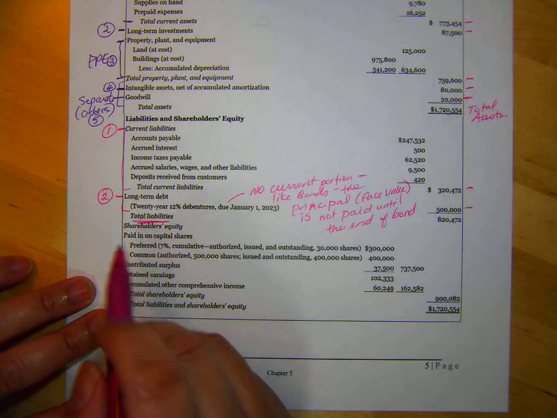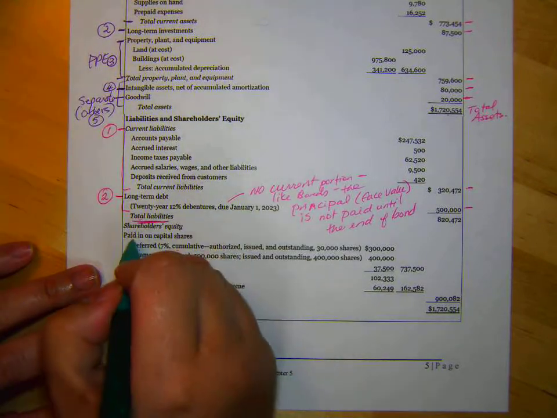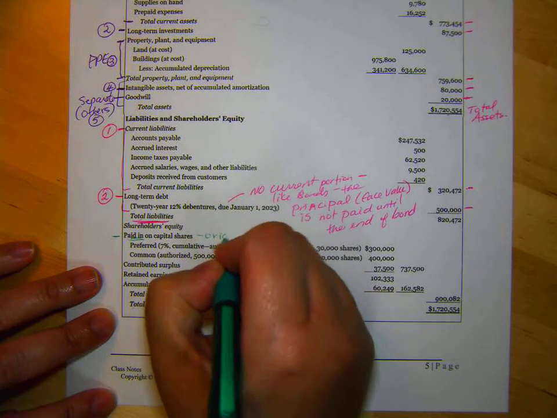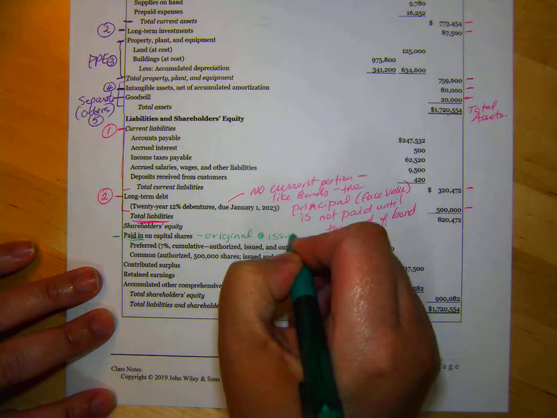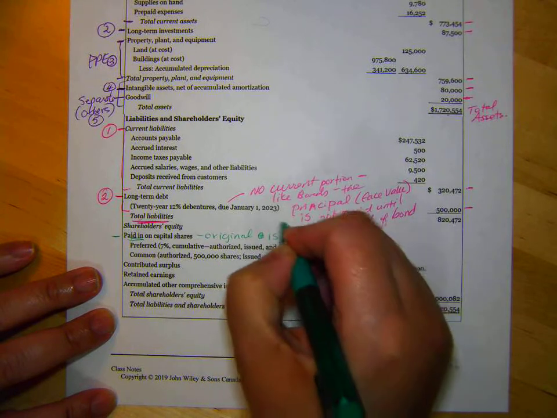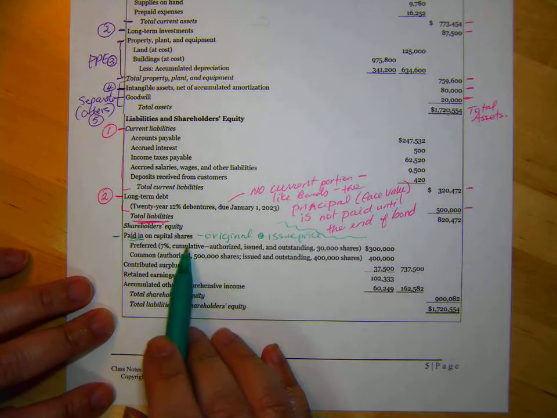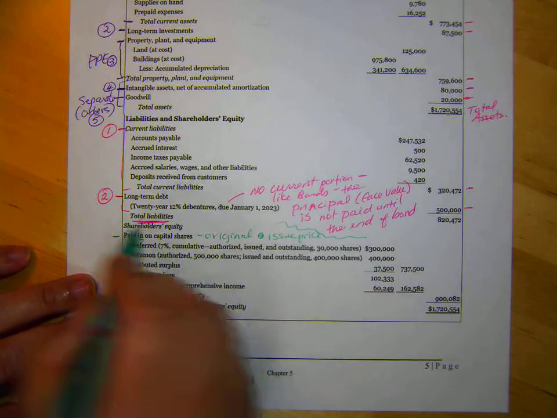Okay, then shareholders' equity. Paid in on capital shares, so that's the original issue price. And it tells you there's 7% cumulative authorized, issued, outstanding, and so on. Then there's contributed surplus.